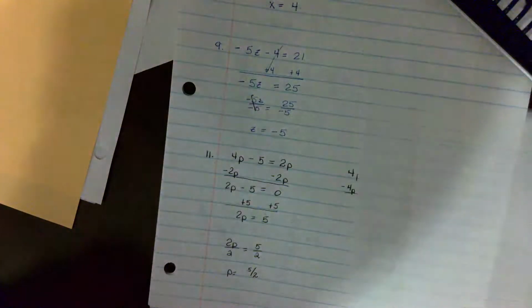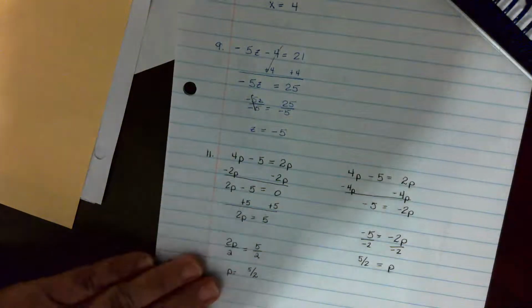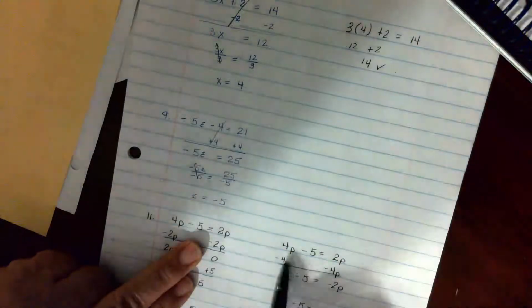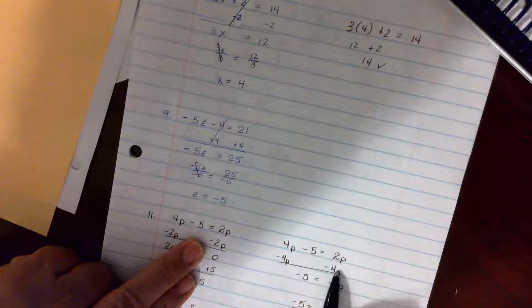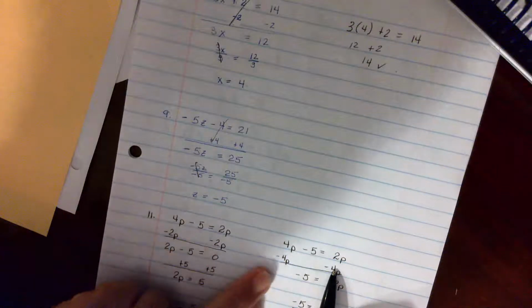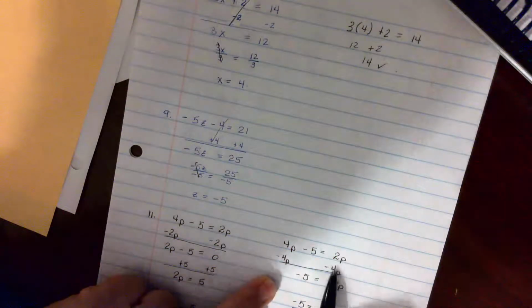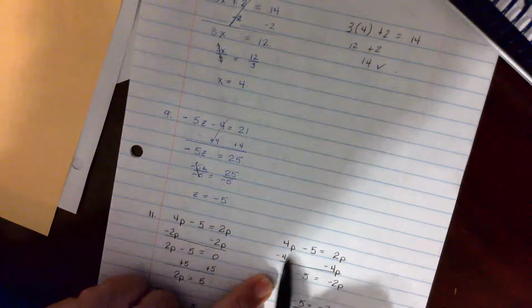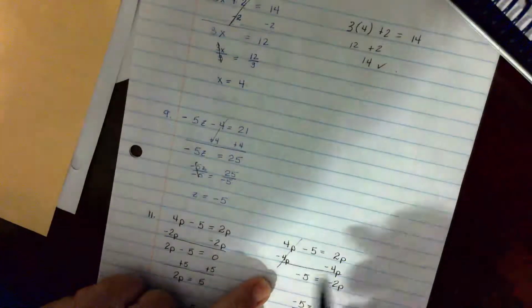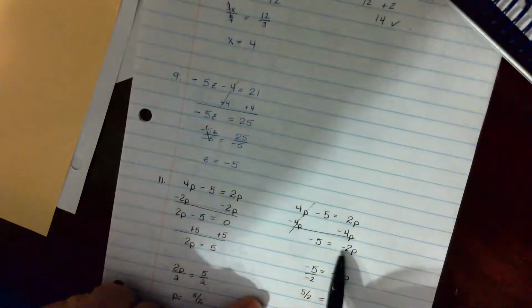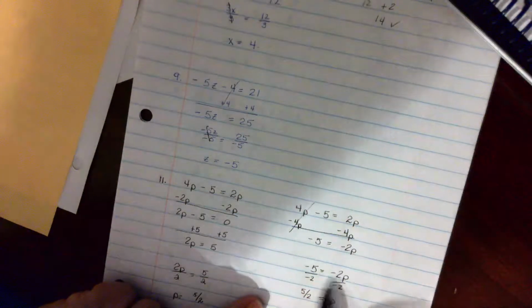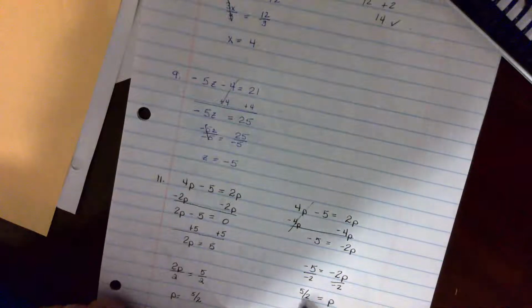Now, I want to show you an alternate possibility for this same problem. Starting with the same problem, I could have subtracted 4p from both sides. That would make this one negative 2p, and those would zero out, and that would be negative 5. Then I would divide both sides by this negative 2, and I still get 5/2 as my answer.